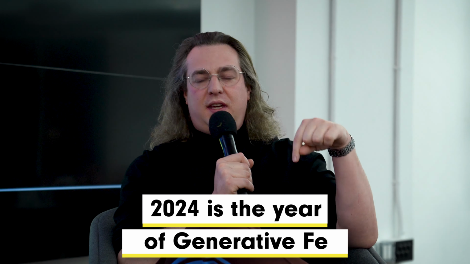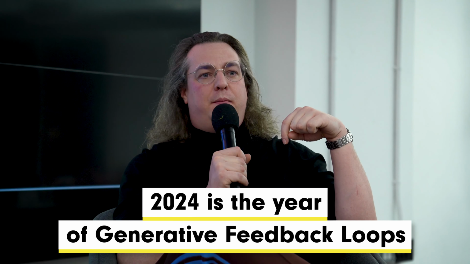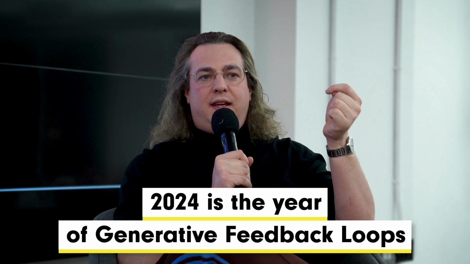And that is the thing that I'm super excited about, and I would not be surprised if this year, 2024, is the year of generative feedback loops. Because this is really a seismic shift in the database landscape. It's now not people directly interacting with the data, but you give an assignment to the model, and the model knows how to interact with the vector database. And they do that by using vectors.